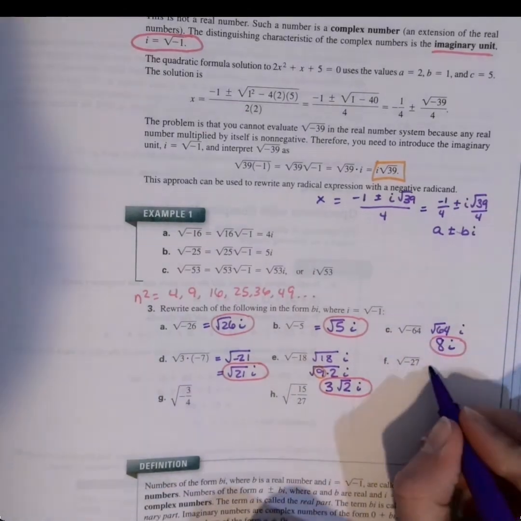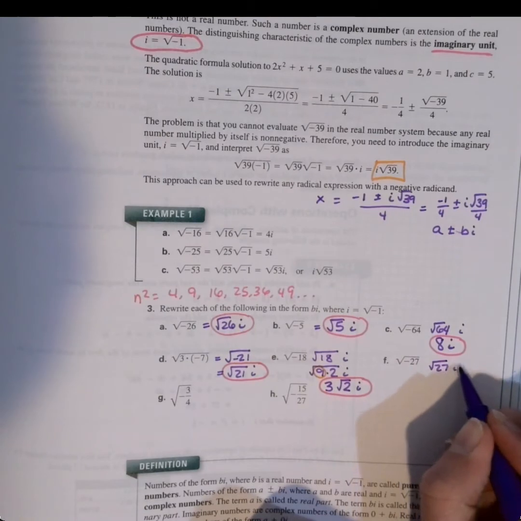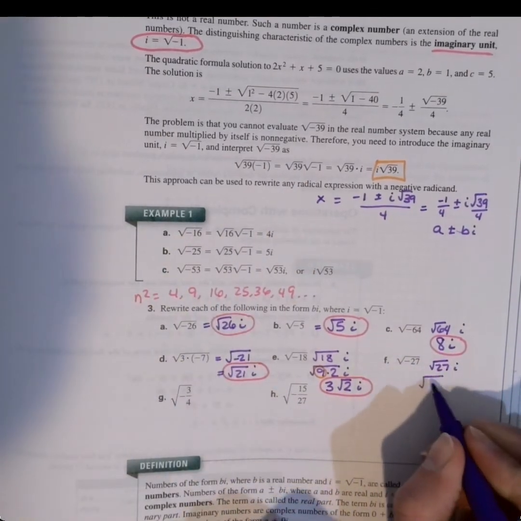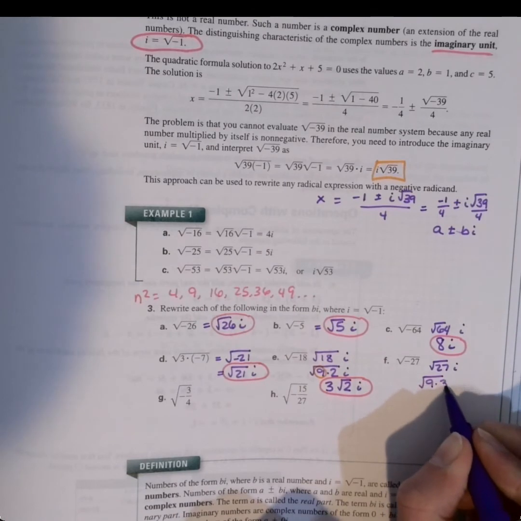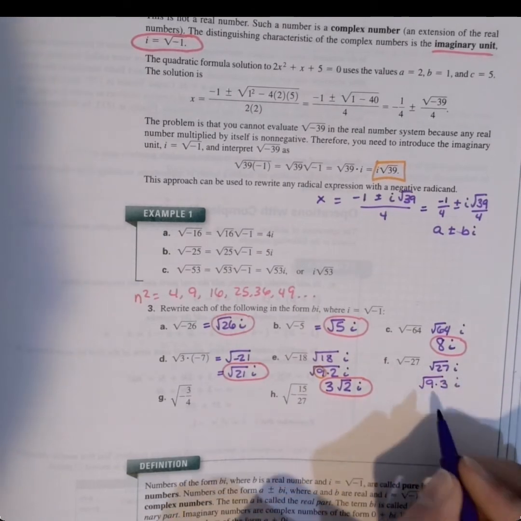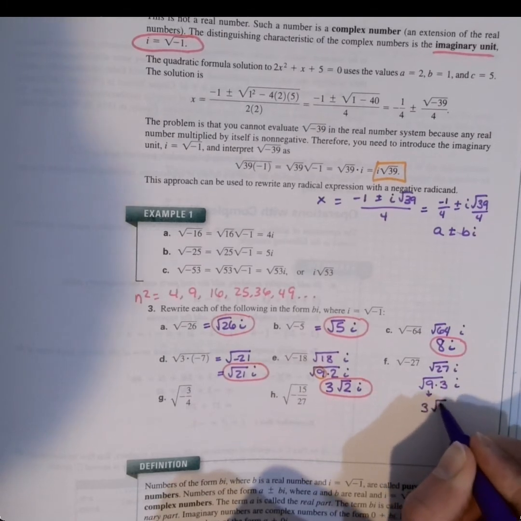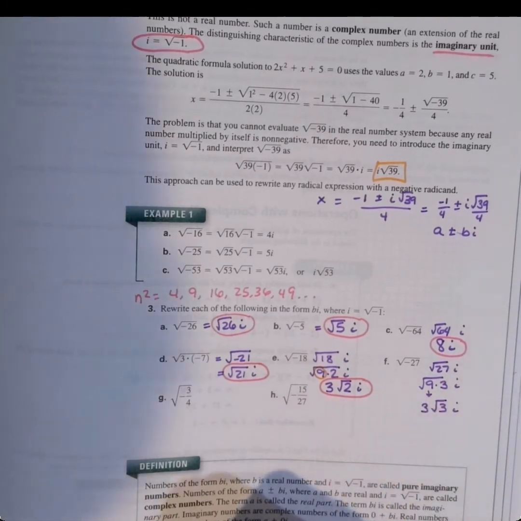I would start this one off with the square root of 27 and i, and then I would think, I know that 9 goes into 27. So I would write this as the square root of 9 times 3 and i, and then I know that the square root of 9 is 3, and I can't do the square root of regular 3, so I'm going to end up with 3 square root of 3i.